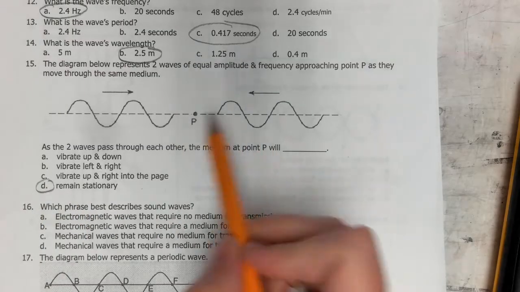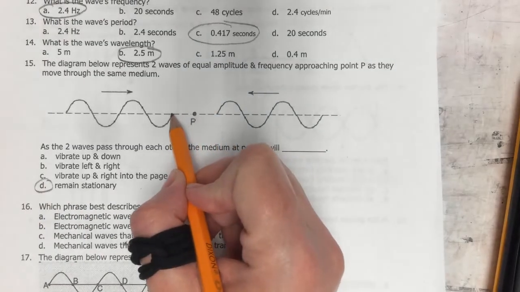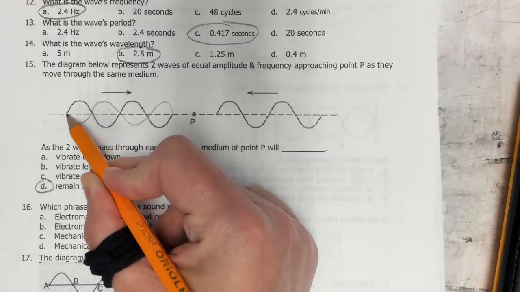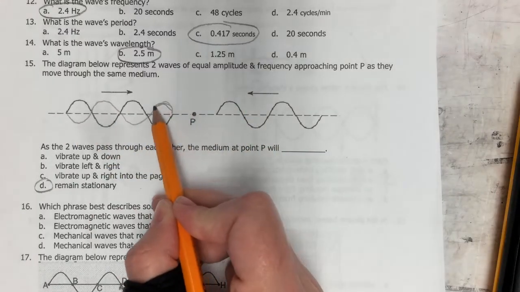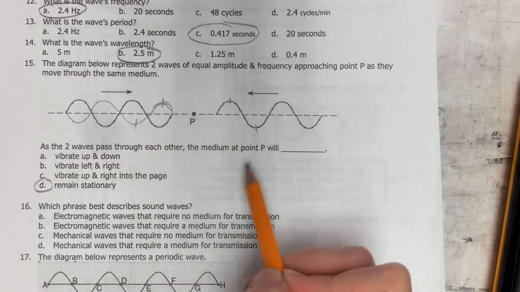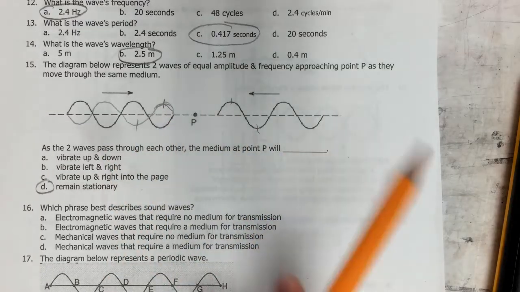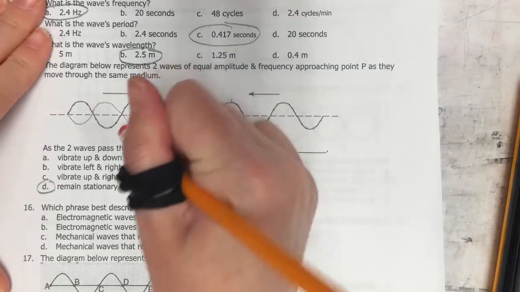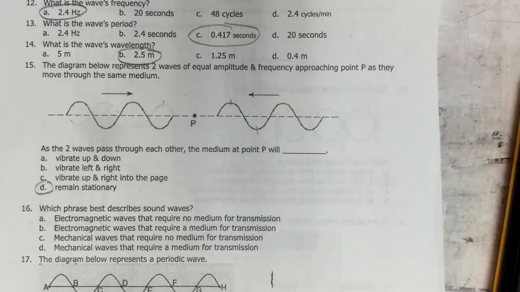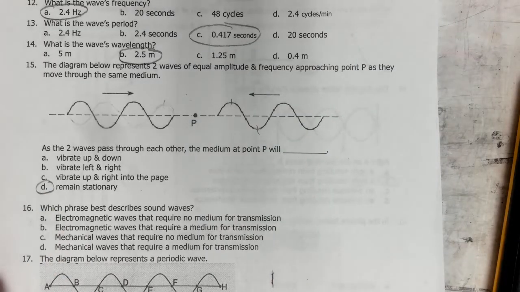Again, ignoring this right here, if it had been this, imagine that's to scale, if that's what was approaching instead, then this would be adding with this, and this would be adding with this. That would have been constructive interference, but with what we actually have, those are going to be canceling each other out. That's going to be destructive interference, and it's not going to move at all. So number 15 should be D. As a campus, 70% got that correct.